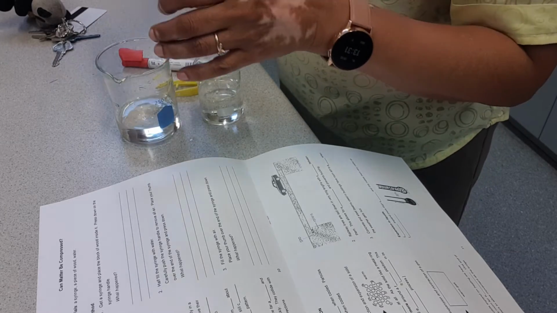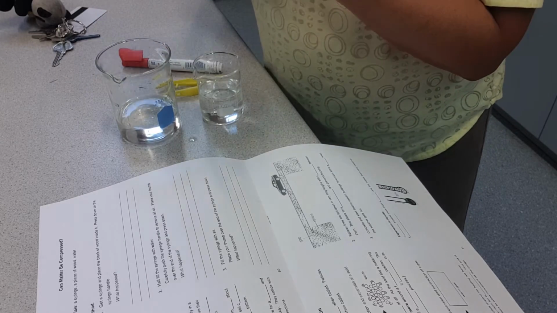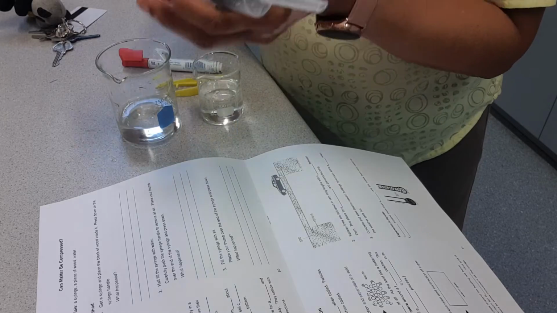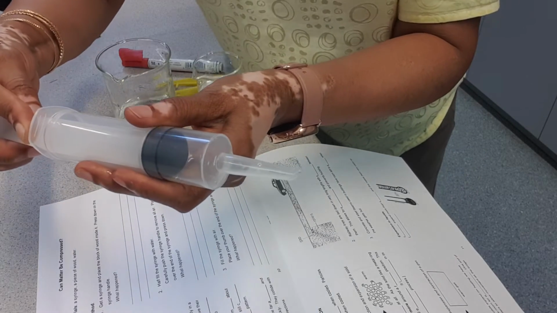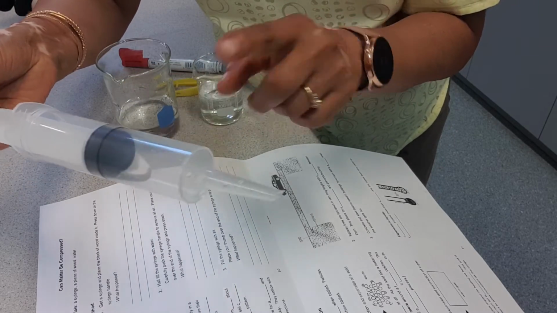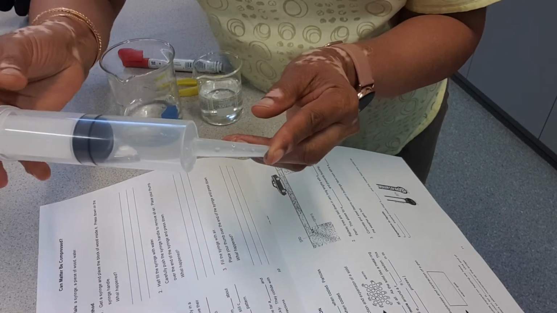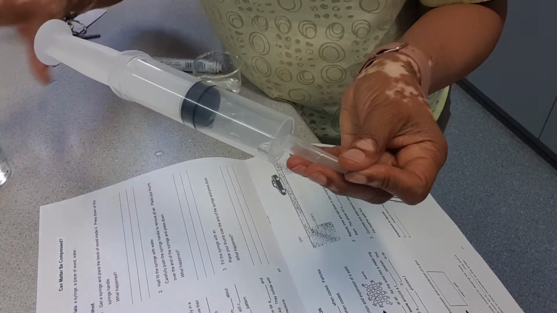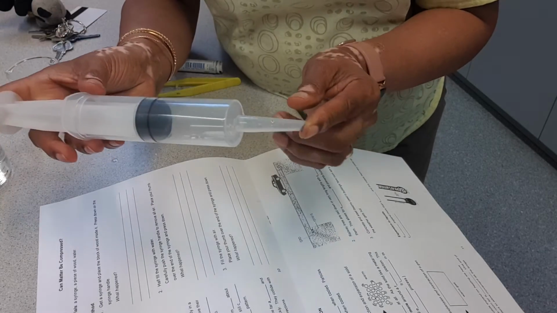Right, and then the last one is a gas. So is it possible to compress a gas? If I put it back, there's air in here. I'm going to put my finger against the nozzle once more, and then I'm going to push it.